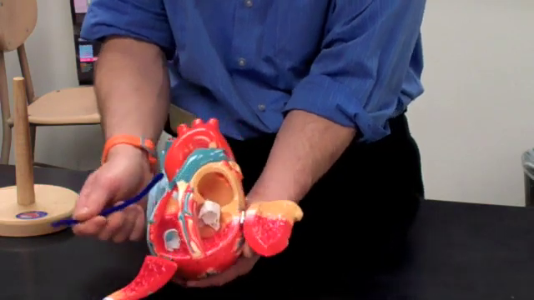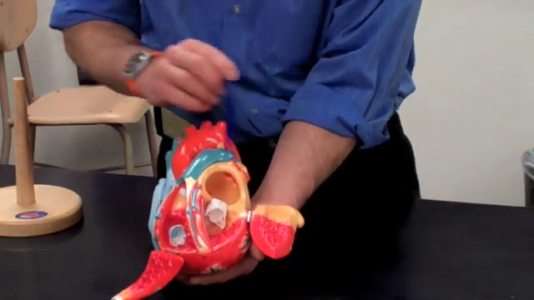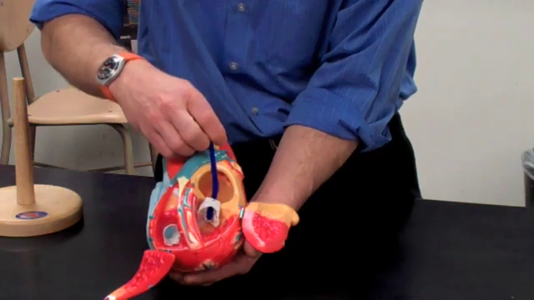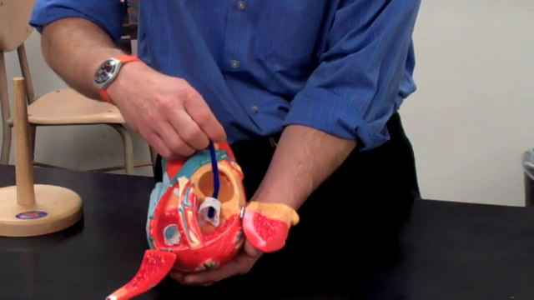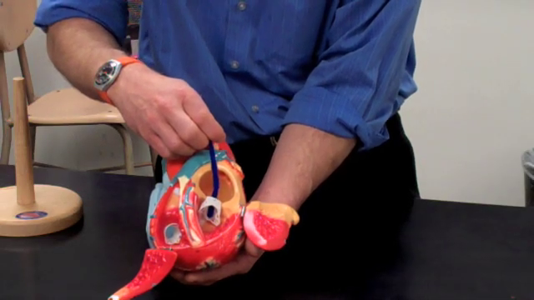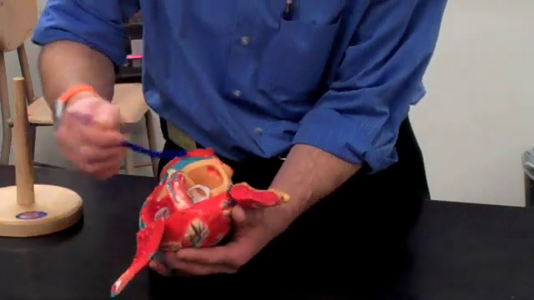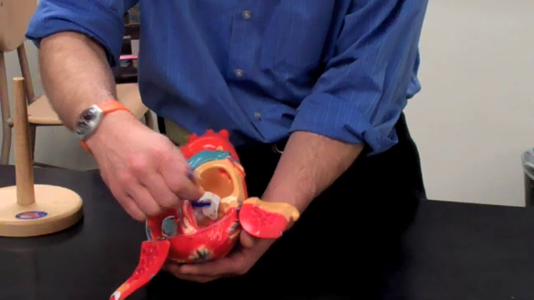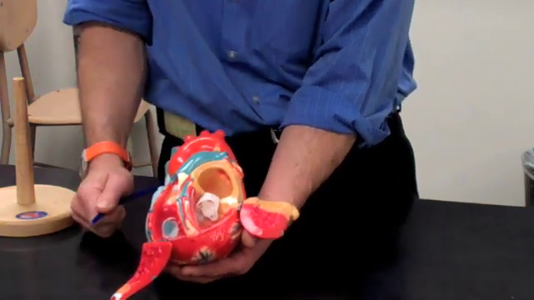We're going to have the same thing on the left side. We have an AV valve, also an atrioventricular valve. This one only has two flaps, so we call it the bicuspid valve, or we can also call this the mitral valve. And the semilunar valve is considered the aortic semilunar valve because it goes right into the aorta.